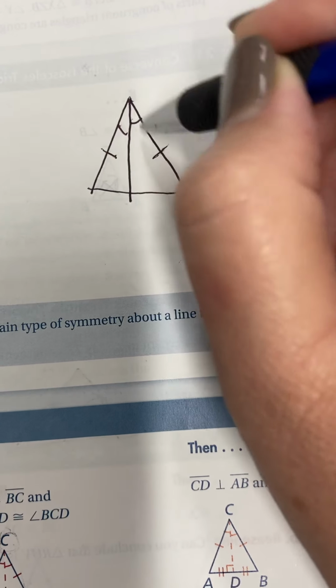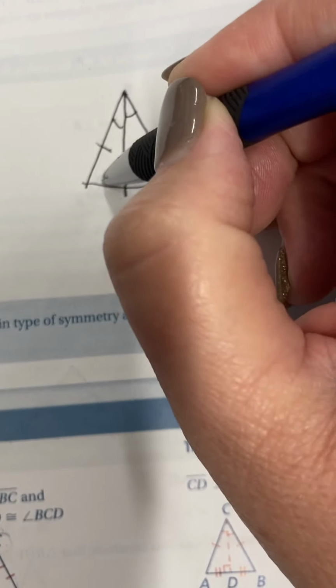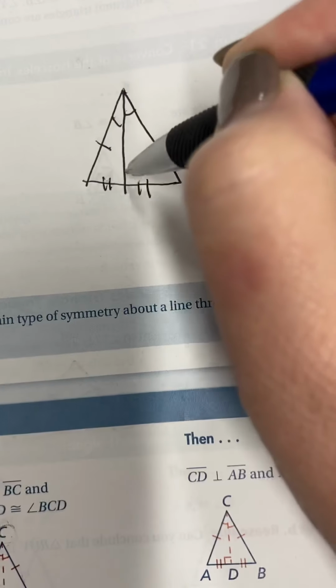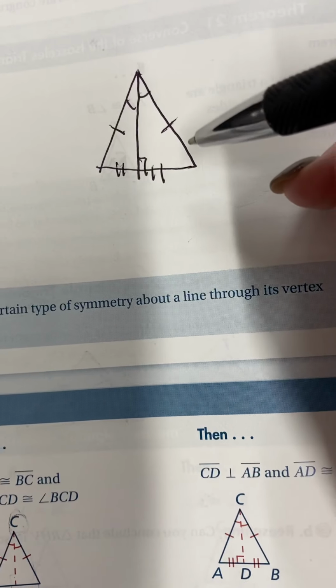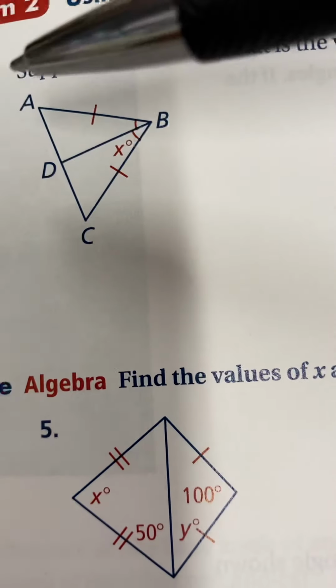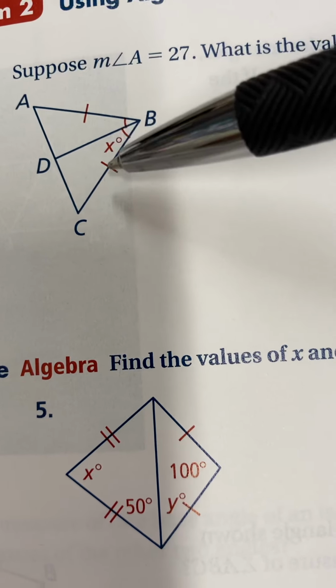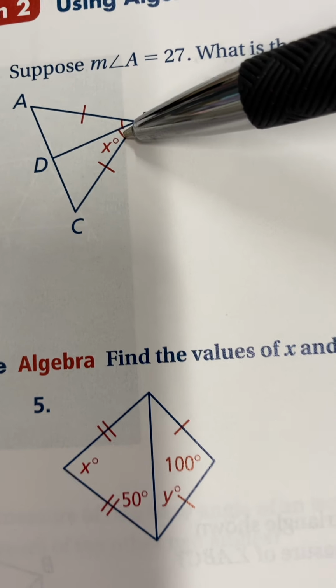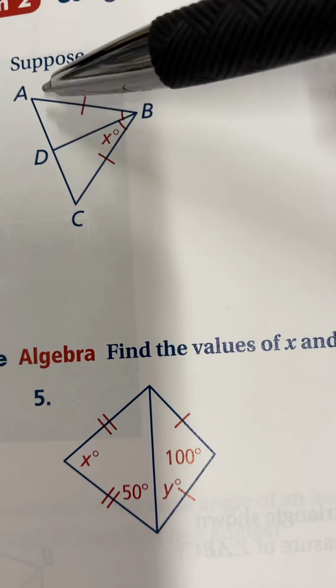If both of these things are happening, then you know for a fact that this is hitting at the midpoint and it's hitting at a 90-degree angle. If this is not happening, then you cannot assume that. Okay, so you take a look here. Here's your isosceles triangle right here, and this is being cut in half, which means it comes down here and hits at a 90-degree angle.